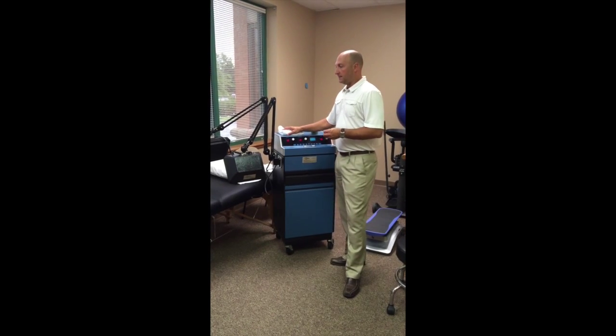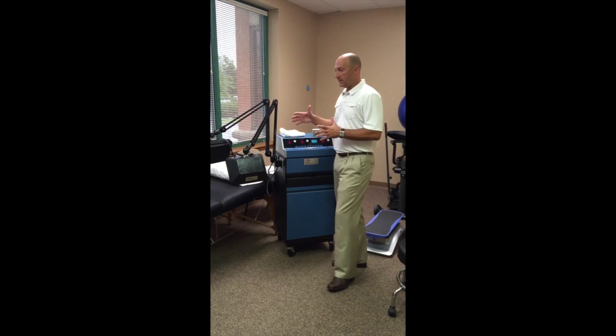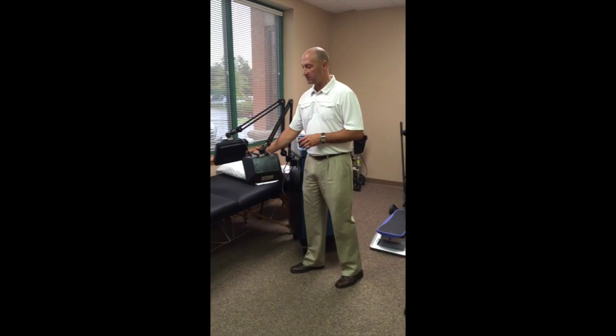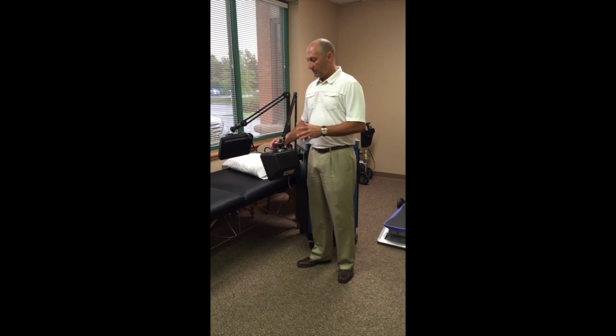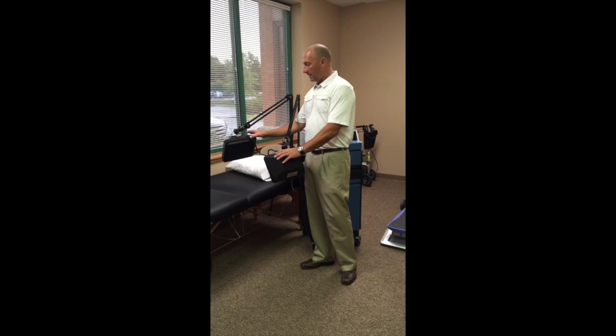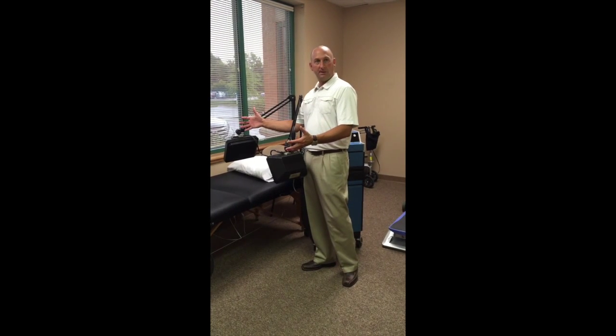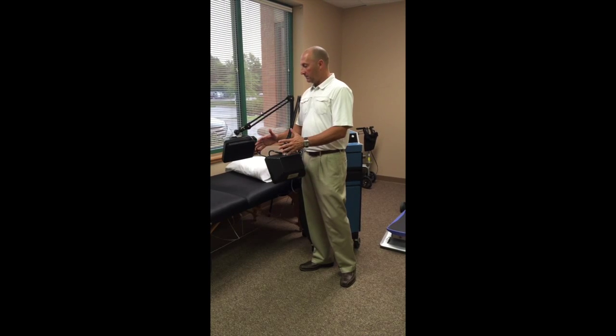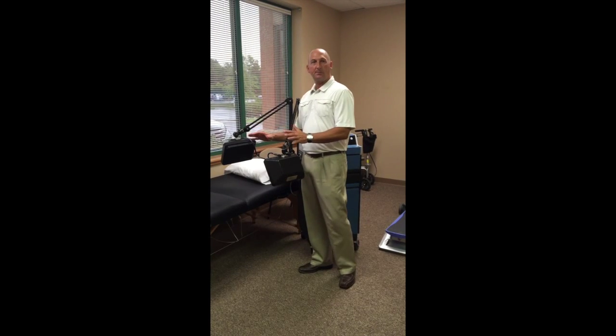So the difference between these, the blue unit that you see over here is a very old unit, and when these units were first created and made, they worked very much like the other electrical forms of energy we're going to talk about with TENS or pre-modulated, where you have a unit here and a head here, and the electromagnetic energy flows between the two. So you really need to make sure that you have these adjusted properly and surrounding the body part that you're going to be trying to focus the energy in.